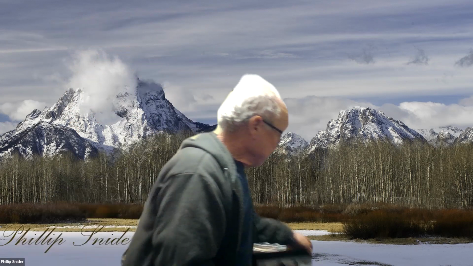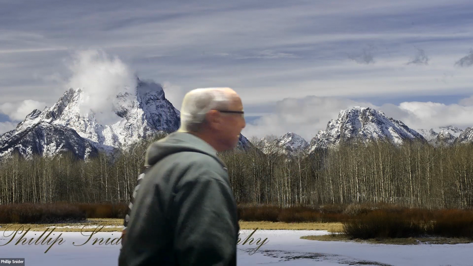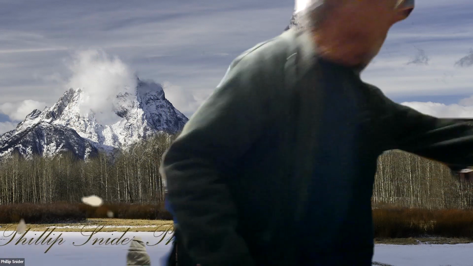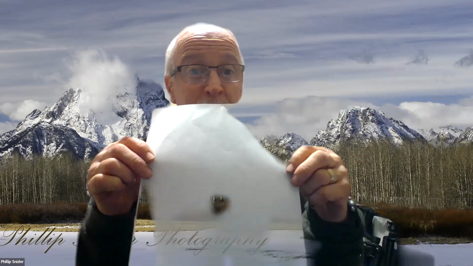I use foam board. It's pretty rigid. You could use mat board. So let's say this comes out of your printer, and you've got this print.